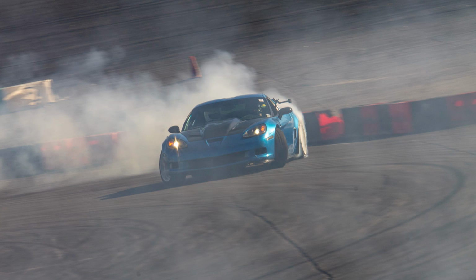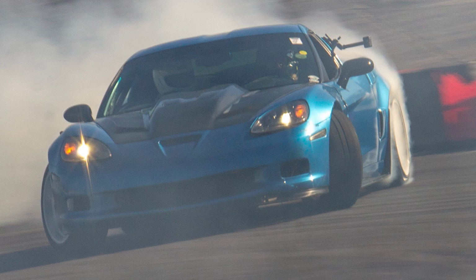This was my main focus. This is who I was shooting for at the event. But as you see how far away he is, it's all hazy. It's all smoky. And you could dehaze this, but then it starts looking artificial and fake. So what you kind of got to do is really get them as they come out of the smoke.